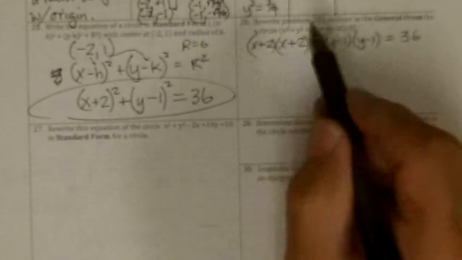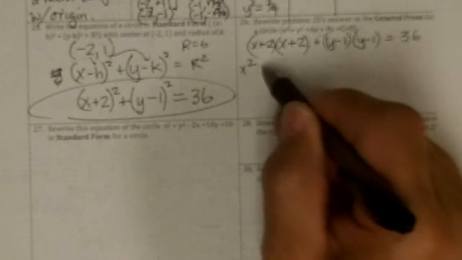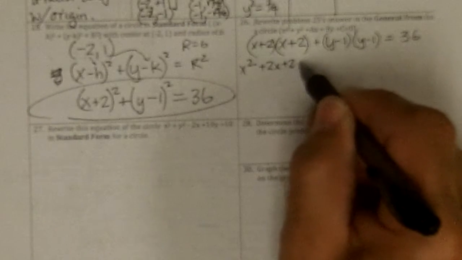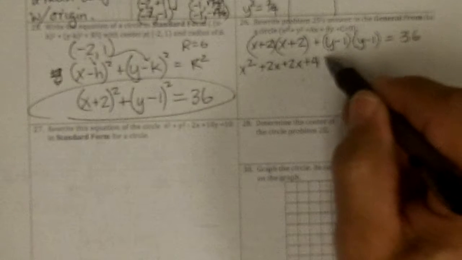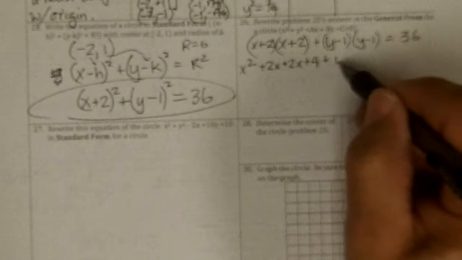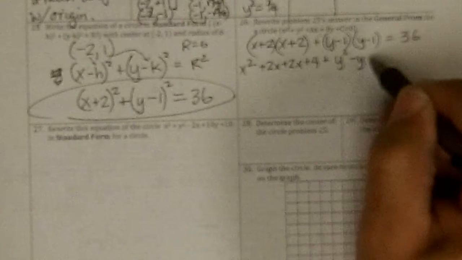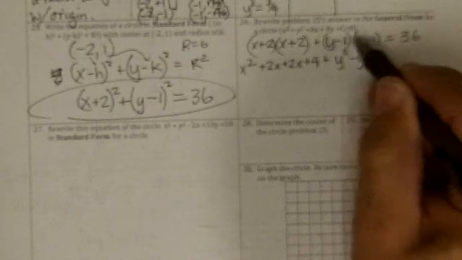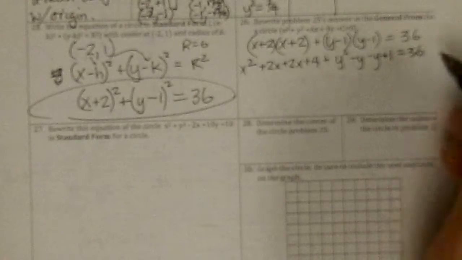So this is foiling. We get x squared plus 2x plus 2x plus 4 plus y squared minus y for the insides, and the last there plus 1 equals 36.